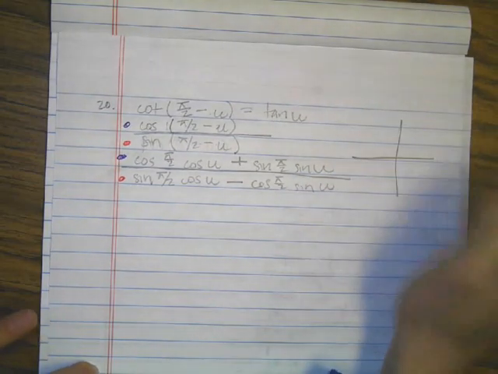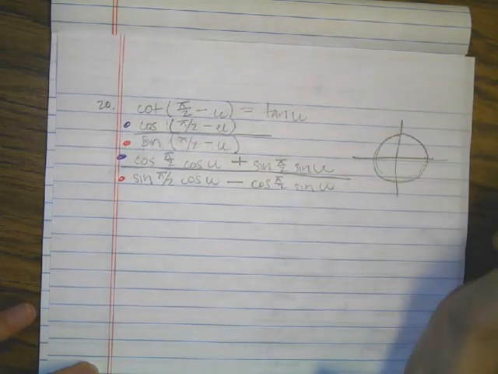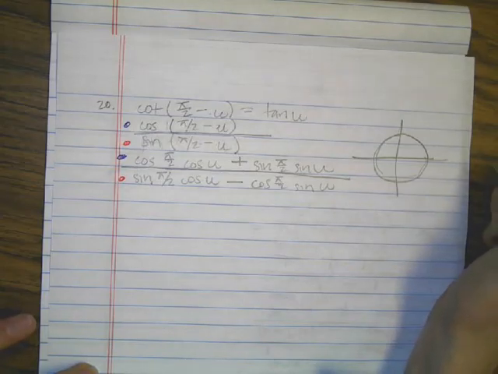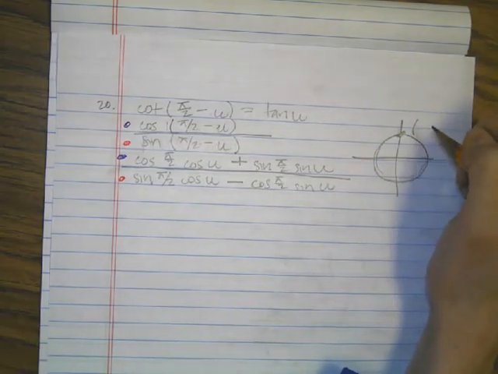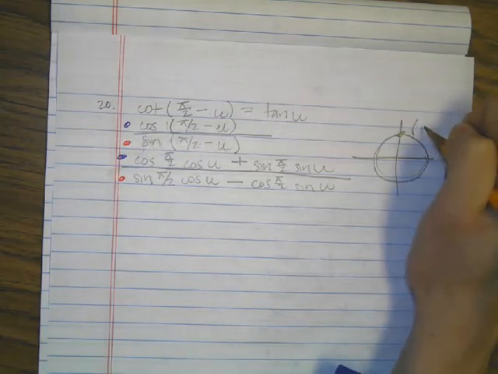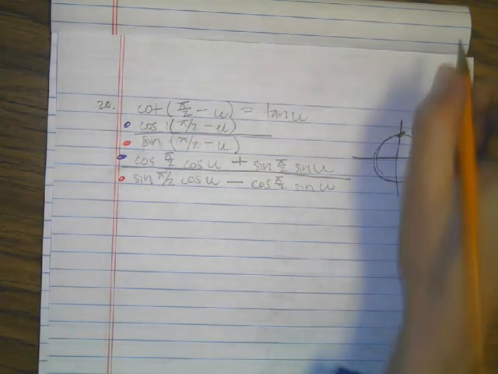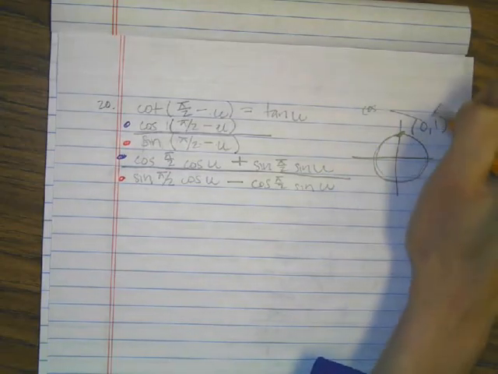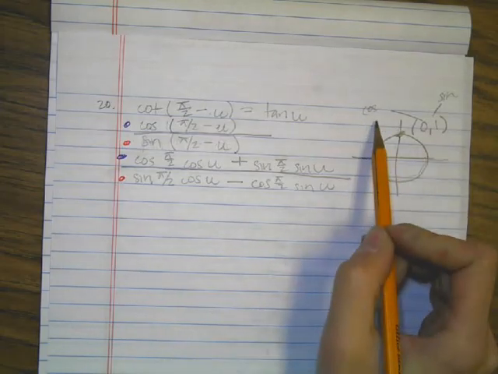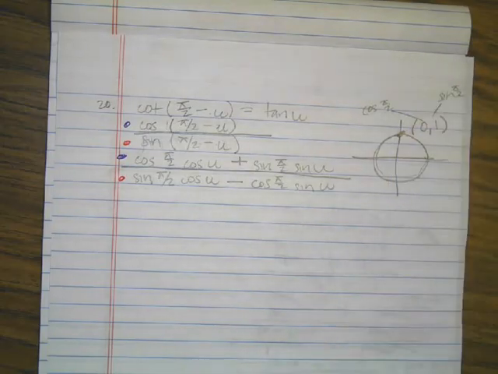If this is my unit circle, pi over 2 is where? On the sides, on the bottom, or on the top? Up and down. Pi over 2 is here, and this point is what? 1, 0, and 0, 1. Which is cosine and which is sine? The left one's cosine. The right one is sine. So anytime we have cosine pi over 2, we're going to substitute in 0. Anytime we have sine pi over 2, we're going to substitute in 1.